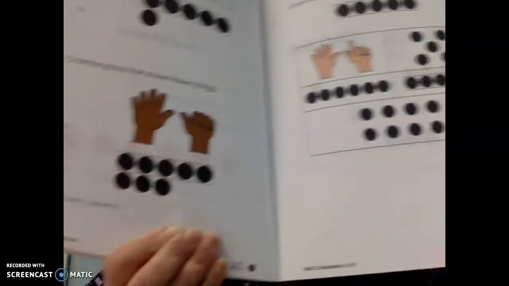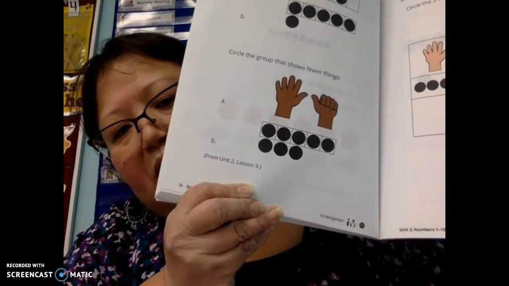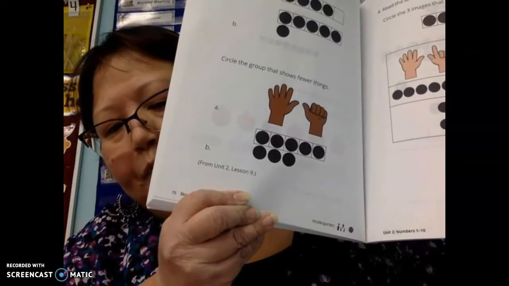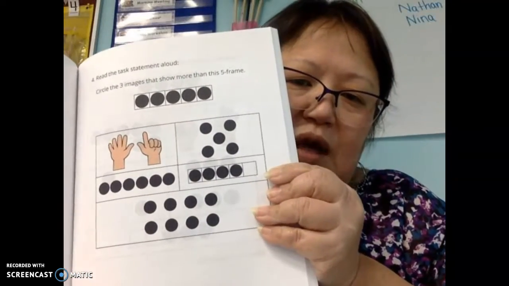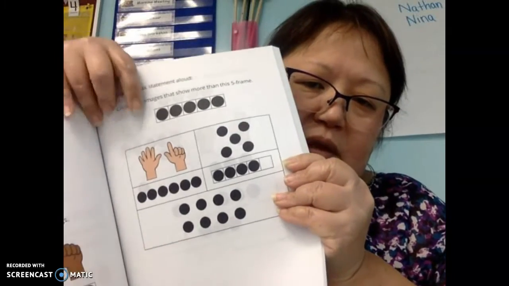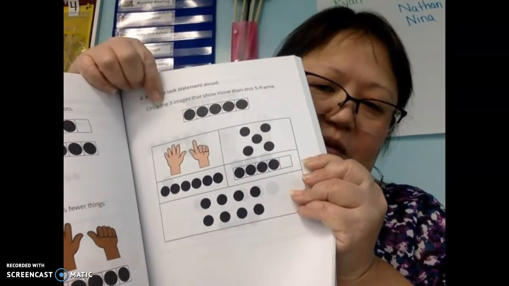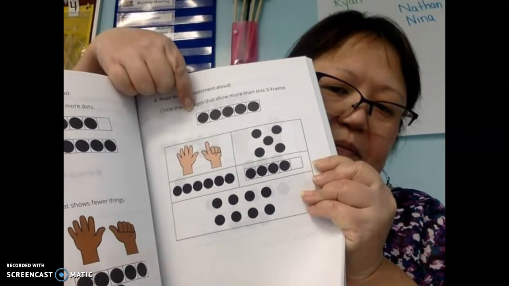And then with number 4, it actually asks you to show the group that shows fewer things. So which one is smaller? Okay. Number 5, you look at the box here, and you have to find 3 pictures down here that have more things in them than what's in this 5 frame.